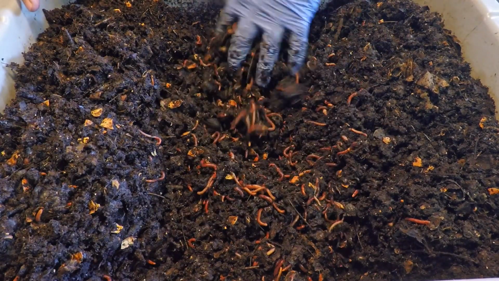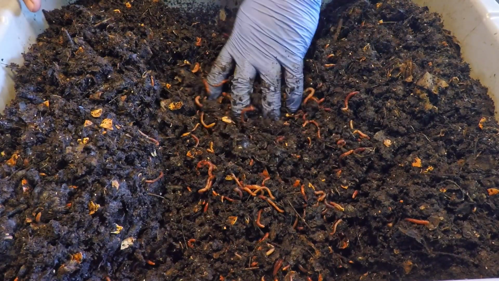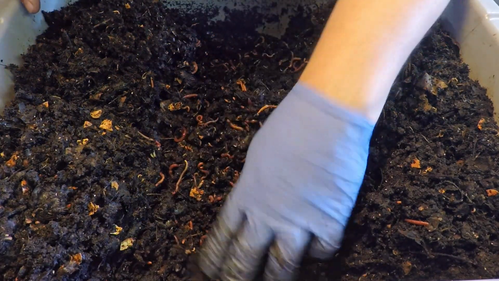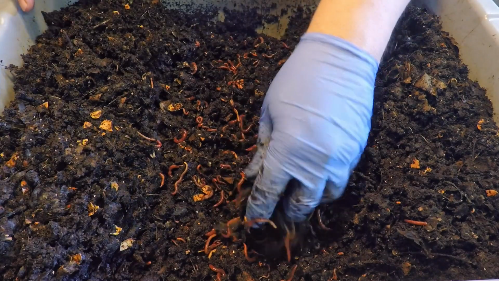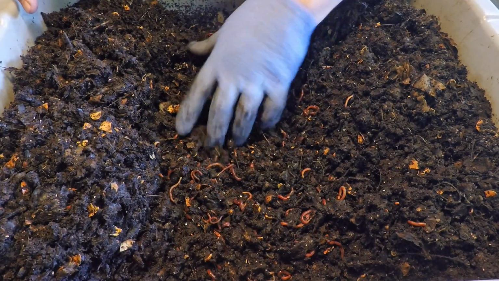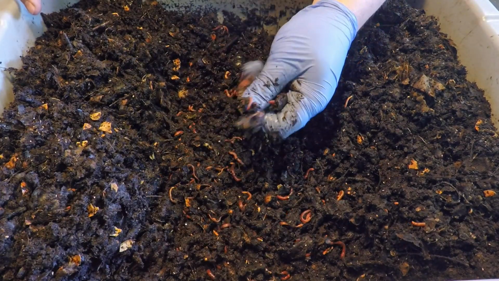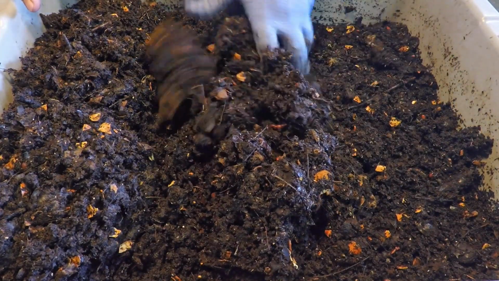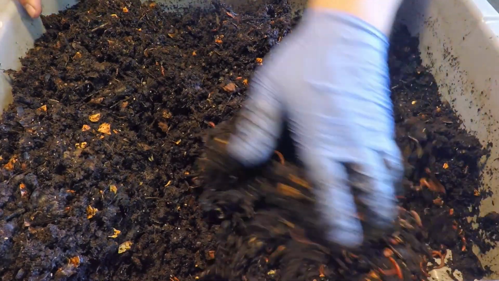So this bin really seems like it's chugging along quickly. And it makes me wonder if it's time to initiate a horizontal migration and start setting the stage for winding down this bin. Maybe we'll do just that. We'll pick one side or the other. Let's just take a peek at both sides to see how they look.